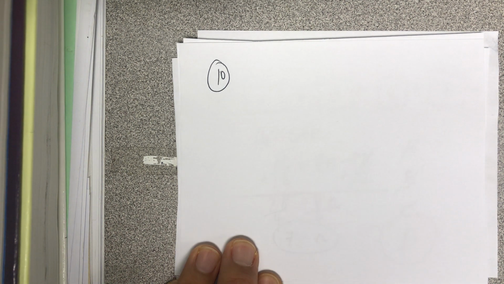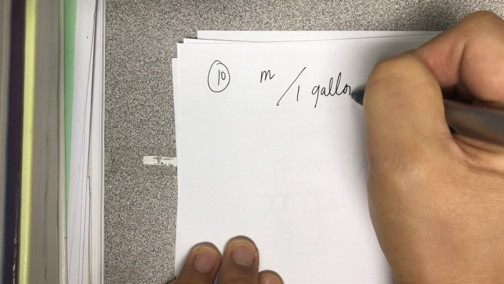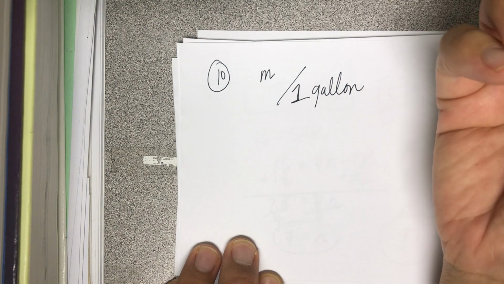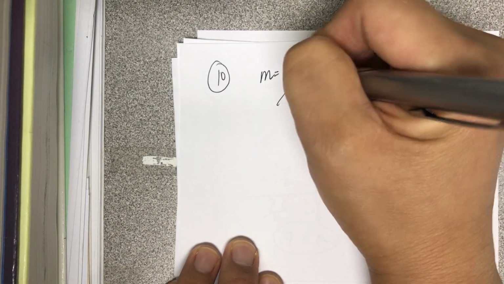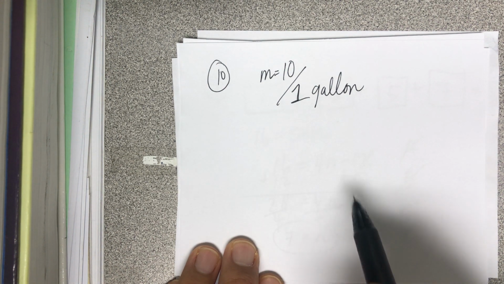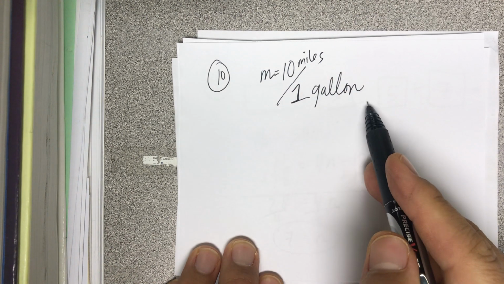Yeah. Okay. John's car can travel m miles on 1 gallon of gasoline. Okay, so we're going to do this many miles on 1 gallon. Okay, after filling his gas tank, John drove X many miles. So you know what? Let me start off. Let me do something realistic, okay? We're going to do 10 miles for 1 gallon of gas. Let's say I have an expedition, okay? So I'm going to get 10 miles for every gallon.